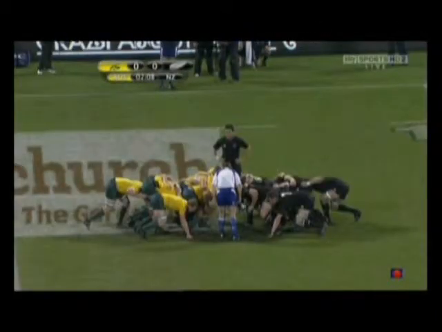So you can see from here that the scrum starts at the top of the white Christchurch sign. Now it's early in the game, so the All Black defence is fresh, but so is the Wallabies attack. If you're not going to have a crack and try something here, when are you?